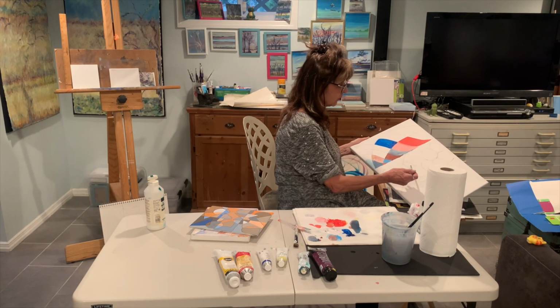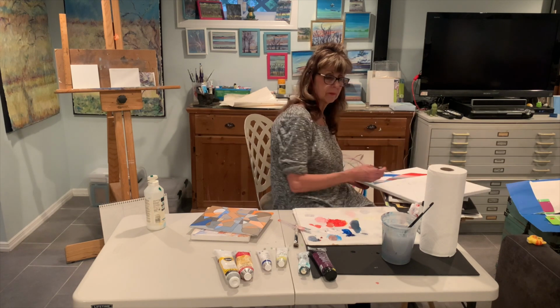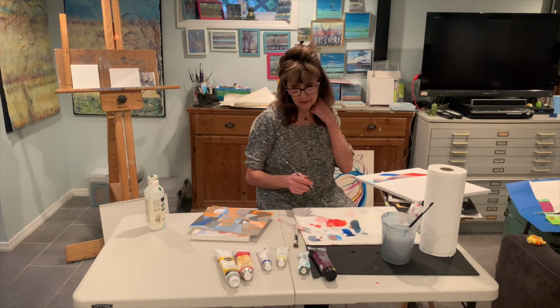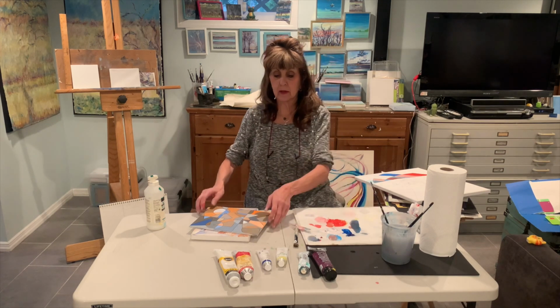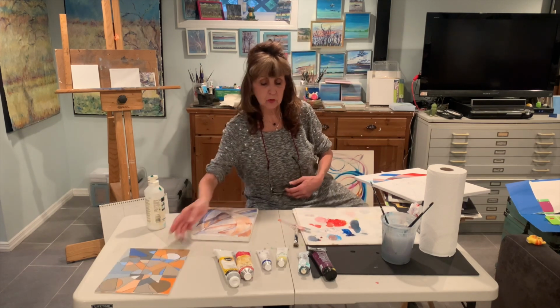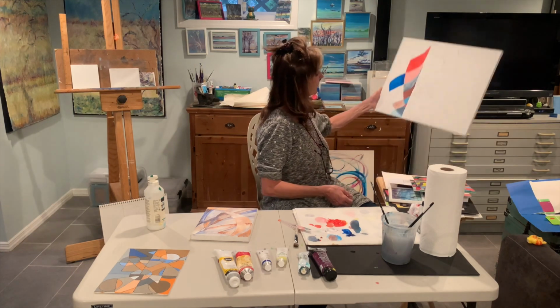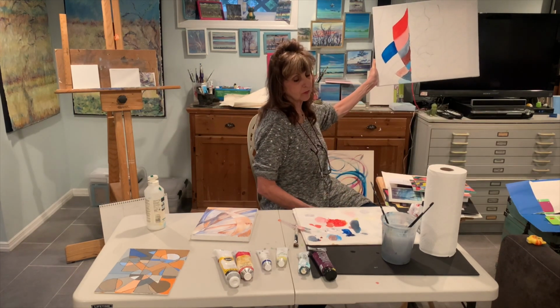This could be red, green, and white. This could be yellow and purple and white. I had to make this orange. I didn't have orange. I used yellow and red. You can make your purple if you don't have it. That would be blue and red. So this is the idea, to practice getting all sorts of color tones.